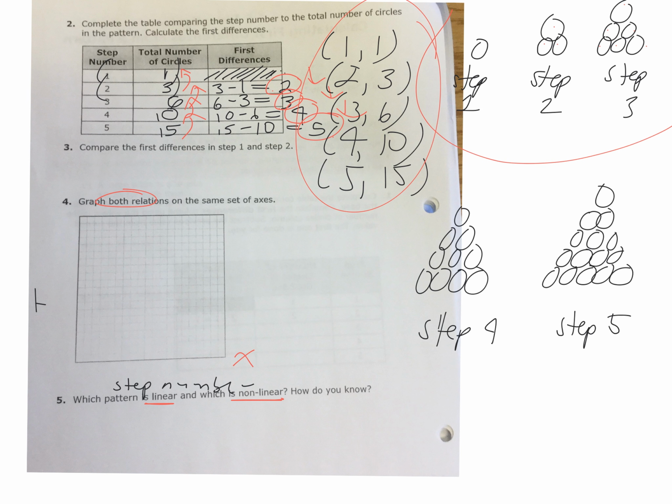I'm just going to write total because the first one is total number of circles in the base, and the second one is total number of circles. What would be a good scale for x? What is x increasing by? 1. So 1, 2, 3, 4, 5. We only go up to 5.